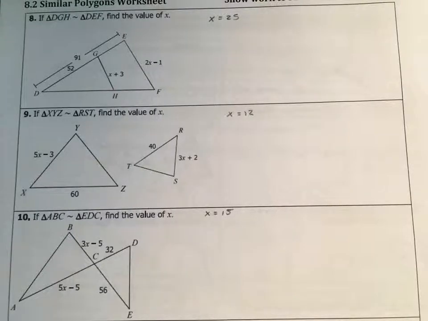All right, so when we're dealing with similar polygons, that means we have proportionate sides. It says find the value of x, and notice that we have these two values. So we know that 52 is to x plus 3 as 91 is to 2x minus 1.